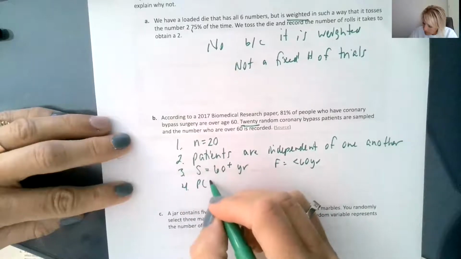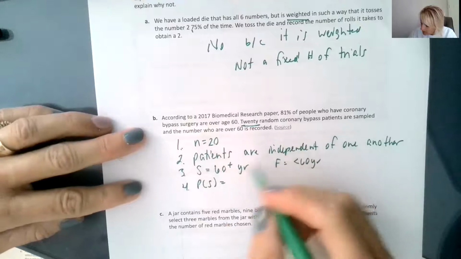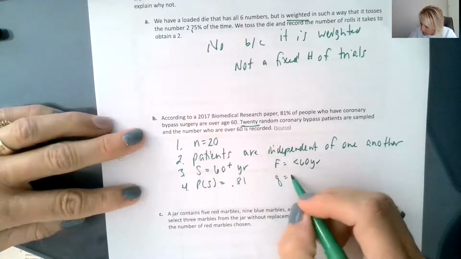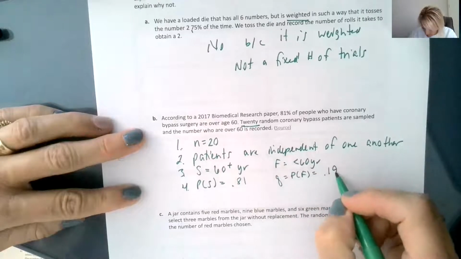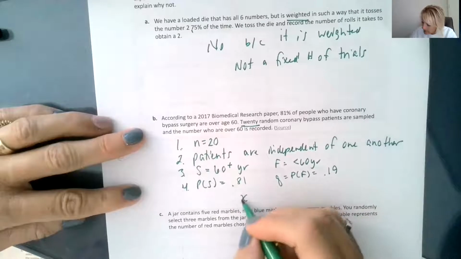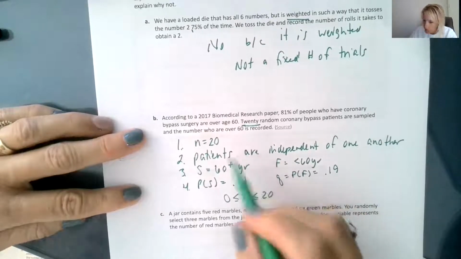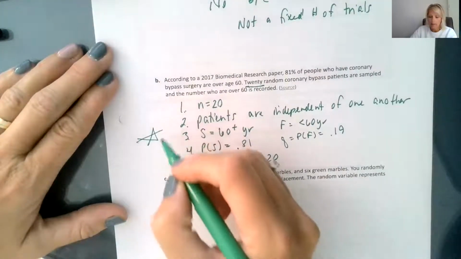And the probability of success is 0.81. And so Q, the probability of failure, is 0.19. And X is anywhere between 0 and N, which is 20. So that one is good.